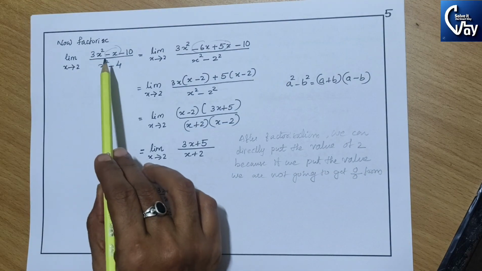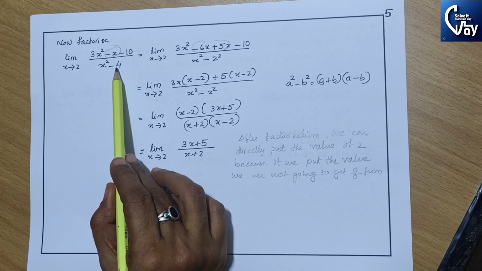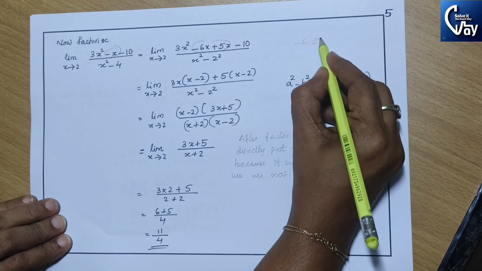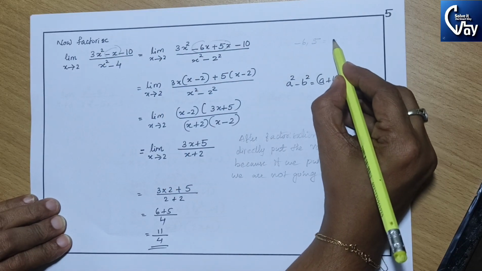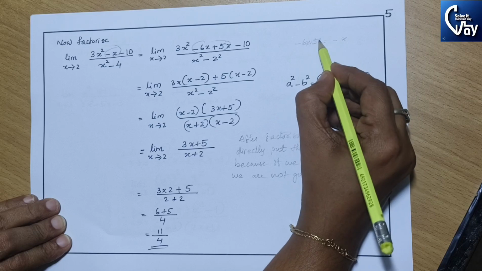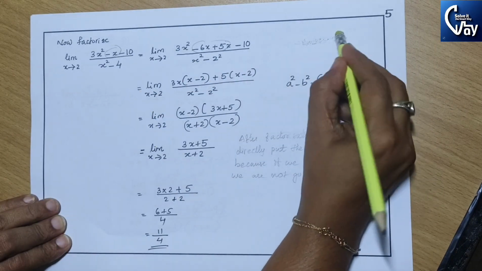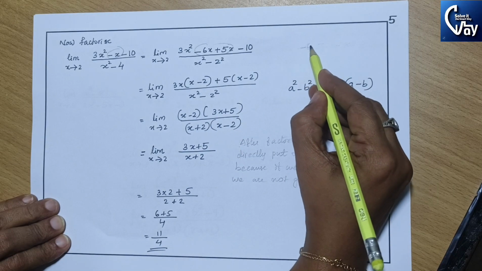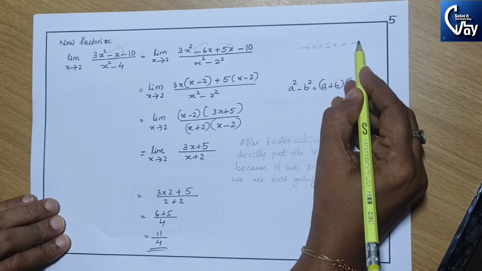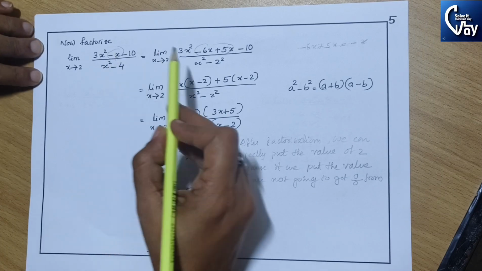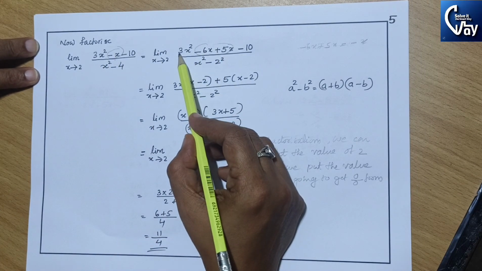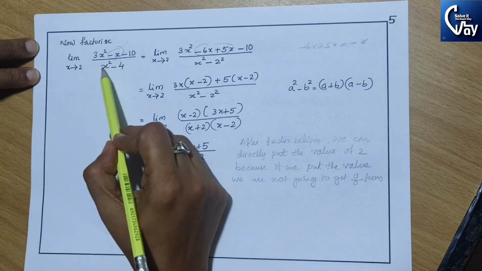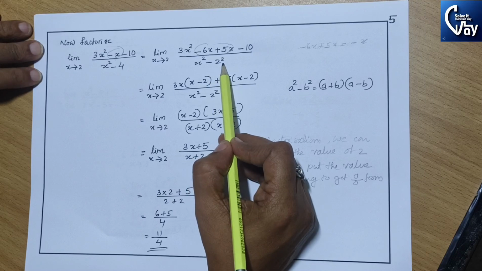So limit x tends to 2, 3x square minus x minus 10 by x square minus 4. We got the factors minus 6 and 5. So minus x can be written as minus 6x plus 5x, since minus 6x plus 5x gives minus x. So instead of minus x, we write minus 6x plus 5x. Limit x tends to 2, 3x square minus 6x plus 5x minus 10 divided by x square minus 4, which can be written as x square minus 2 square.